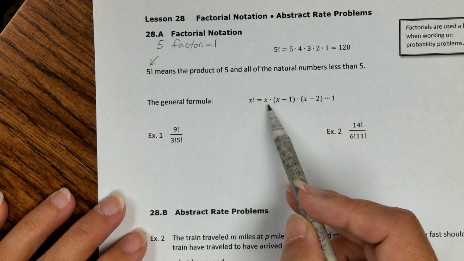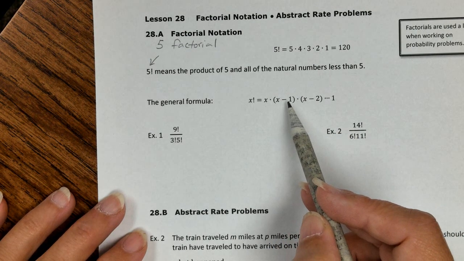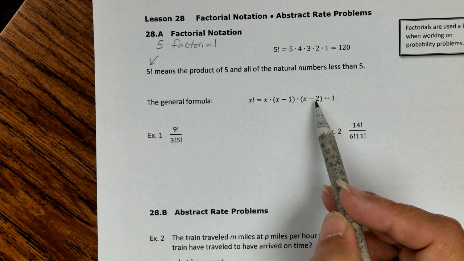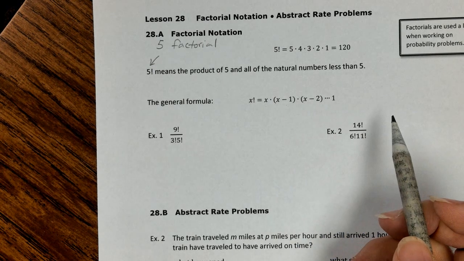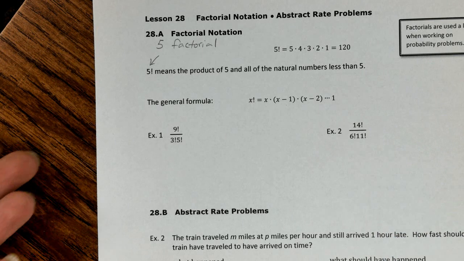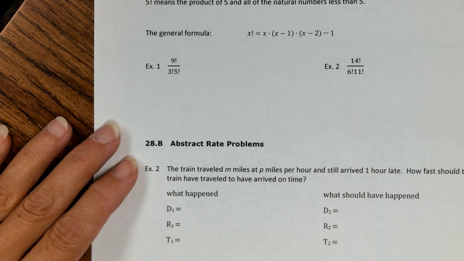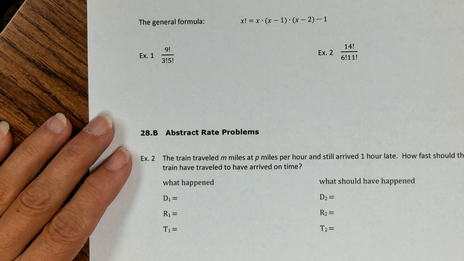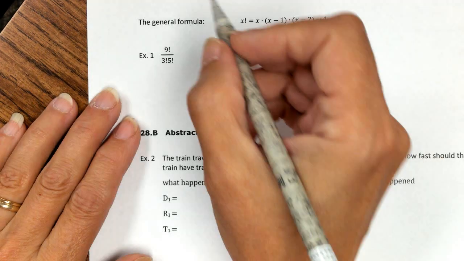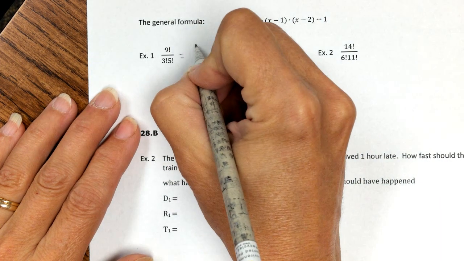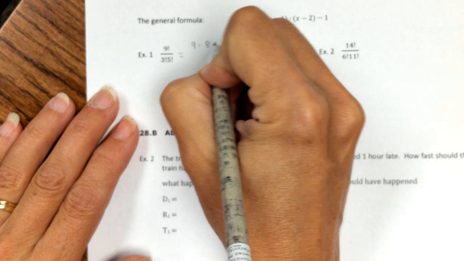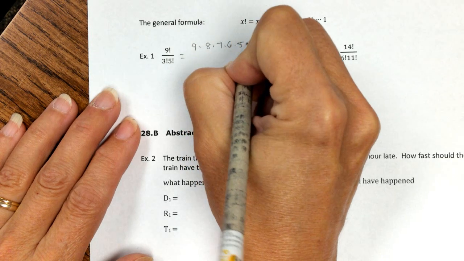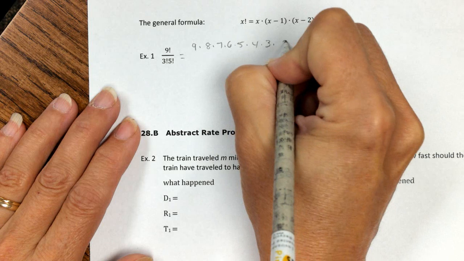X factorial is x times the number that's 1 less than x times the number that's 2 less than x, all the way down to 1. And so then here we have some examples of simplifying some expressions that have factorials in them. Alright, so this is 9 factorial is 9, 8, 7, 6, 5, 4, 3, 2, 1.